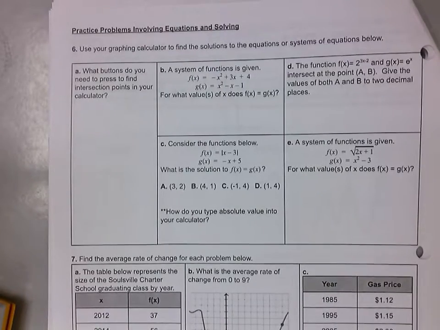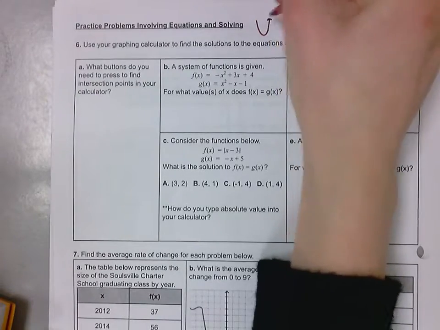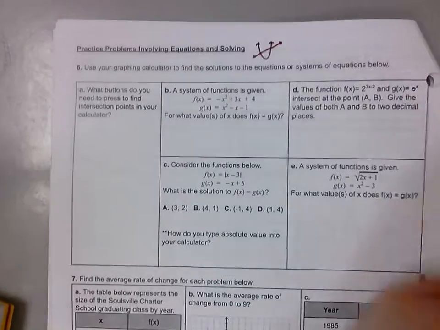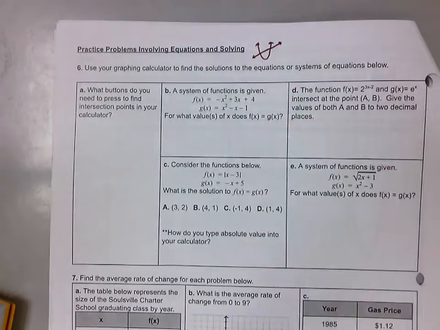Solving graphically is always a great option. Remember that a solution graphically is where the two functions or two sides of an equation physically touch. So I'd be looking, there'd be two solutions here, right? One here and one here.